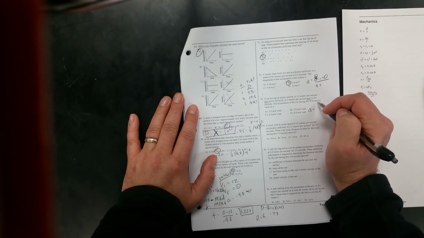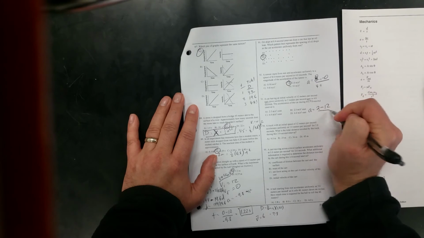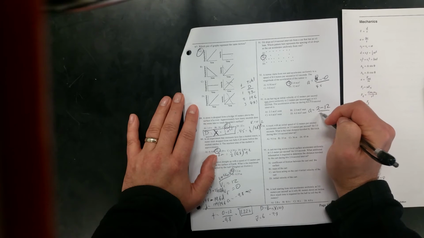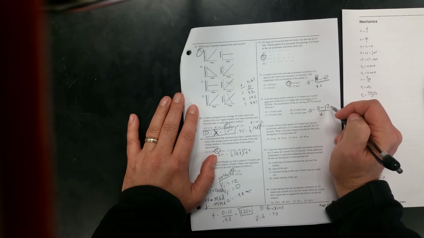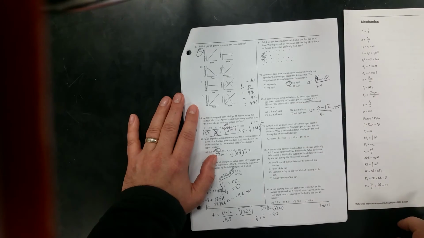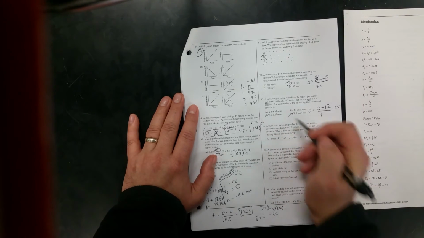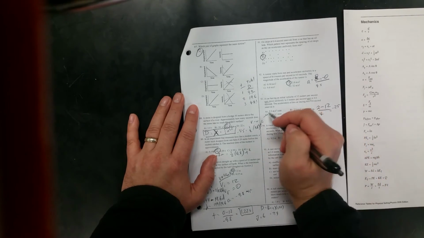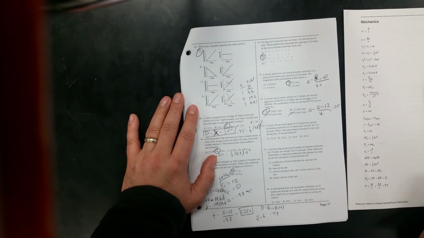V final is 2 meters per second. V initial is 12, and your time is 4 seconds. 2 minus 12 is negative 10, divided by 4, which gets you negative 2.5. So clearly C and D are out, right? That negative tells you a direction. That direction is going to be west.